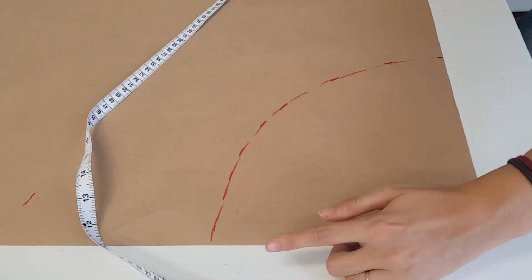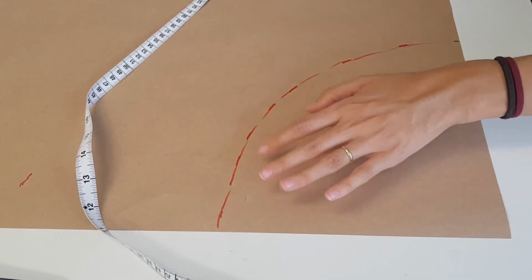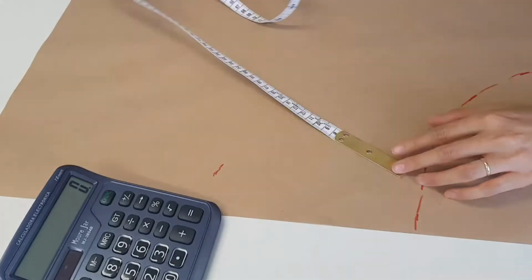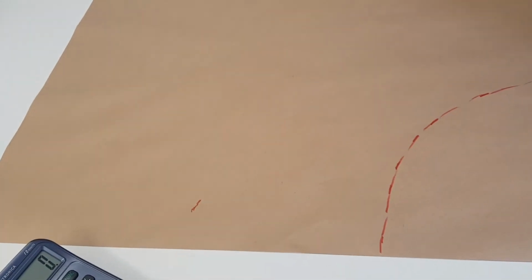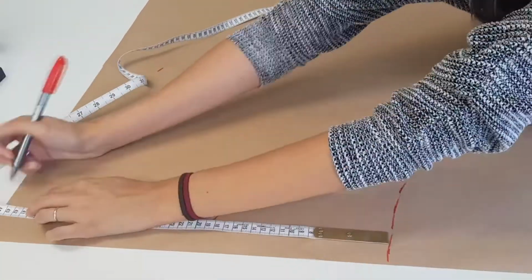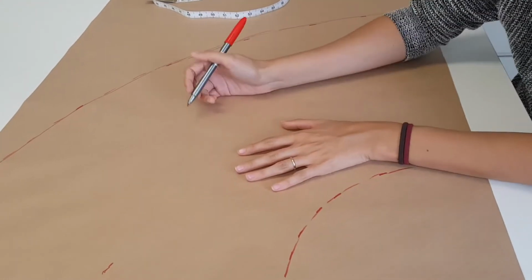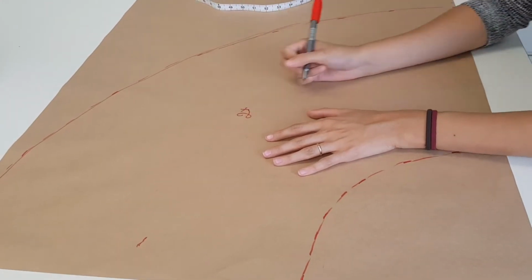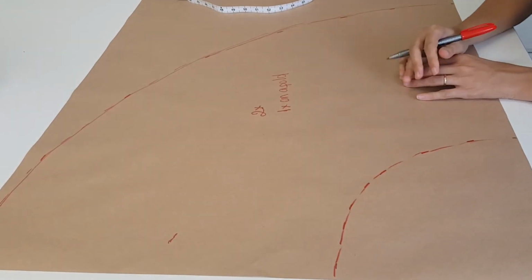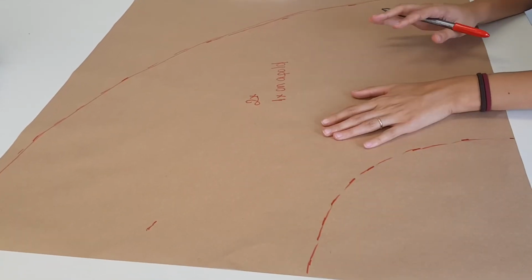Here I have half of my waist. Not 1/4 anymore, half of it. So now I'm going to draw the length. I'm going to make it a little shorter. So I need to cut it twice, 2 times, or 1 time on a fold, okay? And then I'll have the whole waist measurement in this skirt.